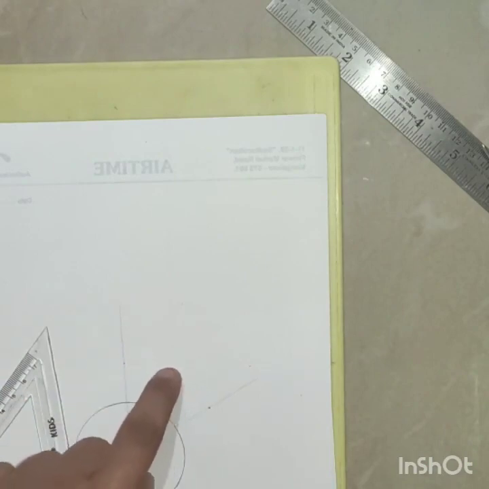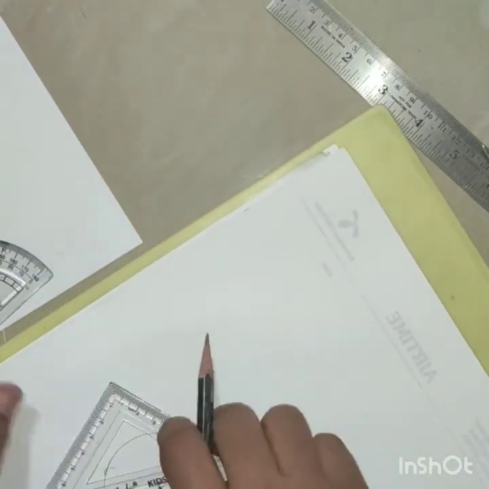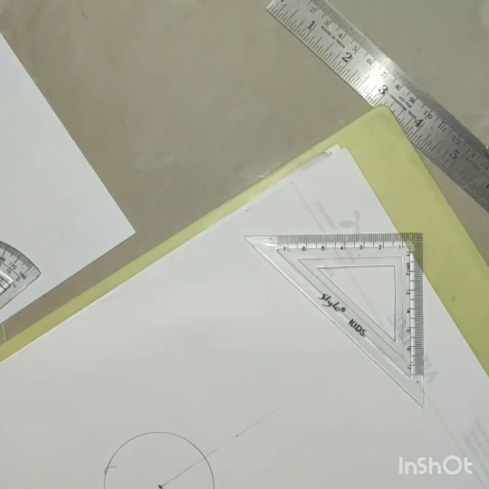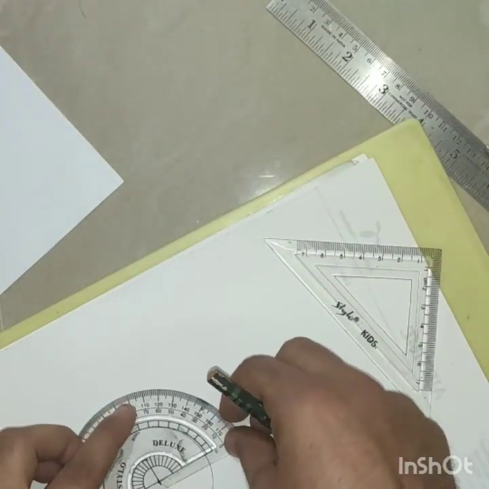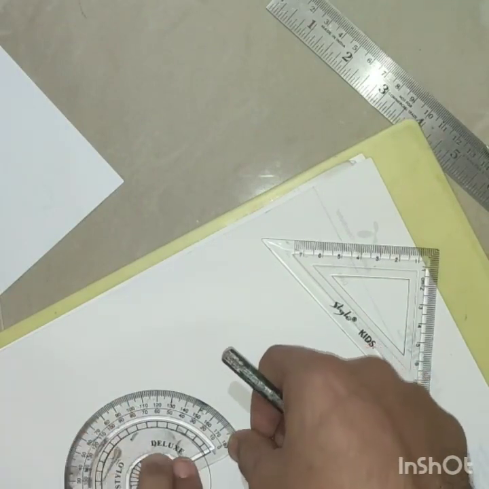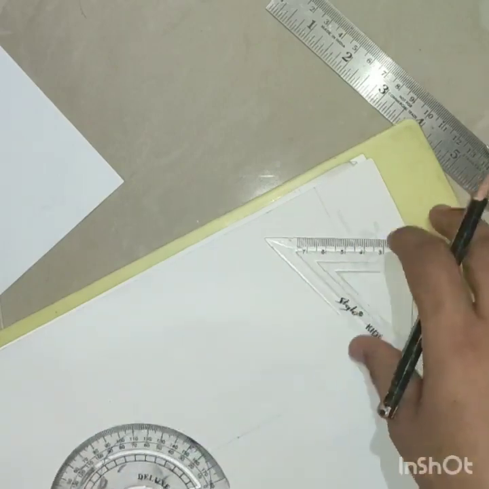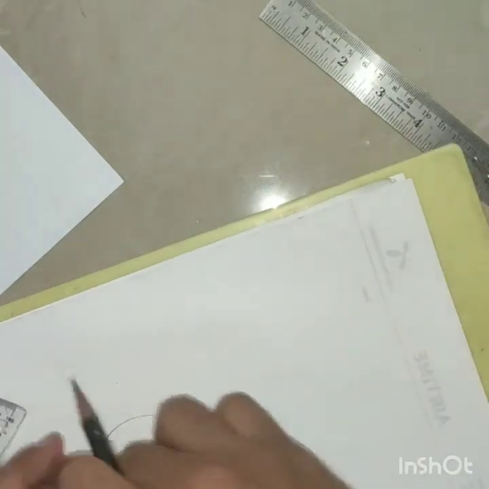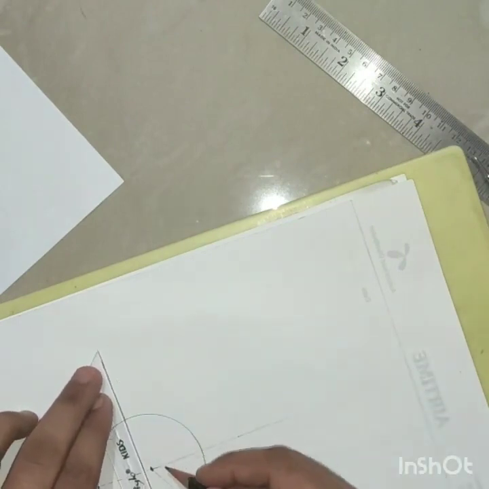So this is theta naught, the angle during outstroke, and this is the first dwell, and after the first dwell is your return stroke, and the return stroke angle is 90 degree. So from this line you have to mark 90 degree. From this position to this position it is outstroke.